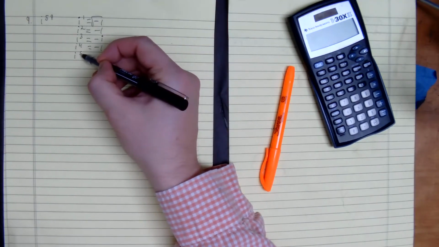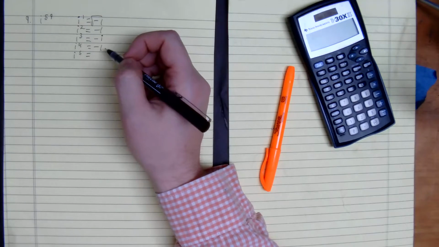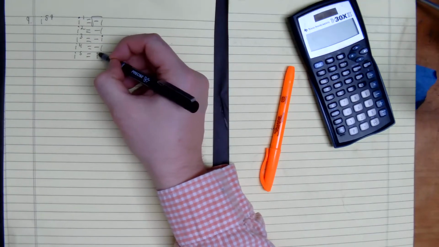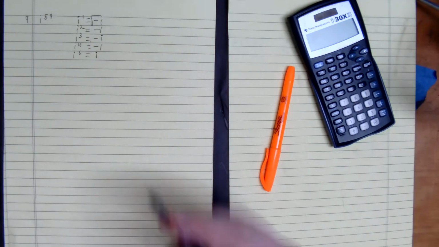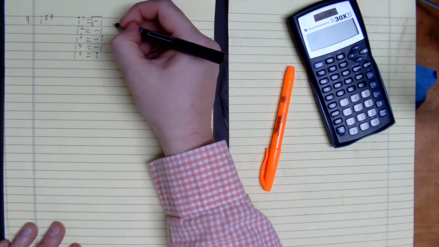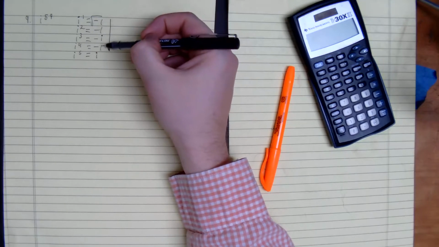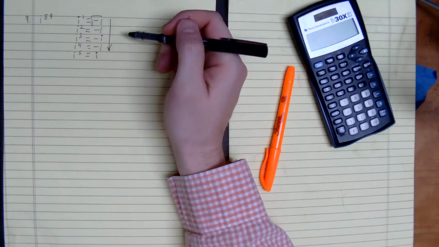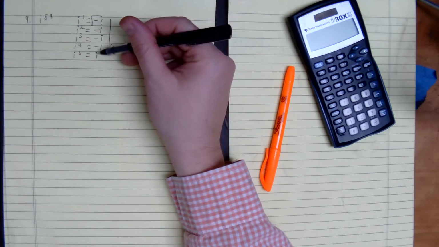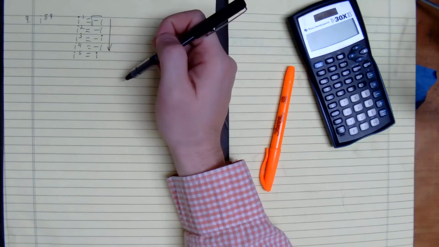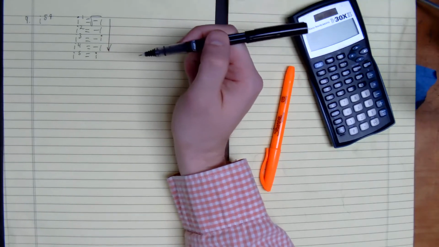i to the fifth is equal to i. So every single time we go 4 powers, that is 1 full revolution, okay? Anything past the power of 4 is redundant because the whole goal is to get to the power of 1.